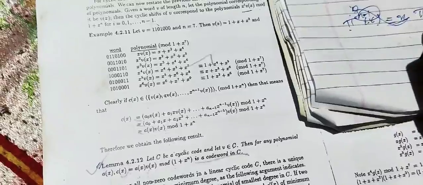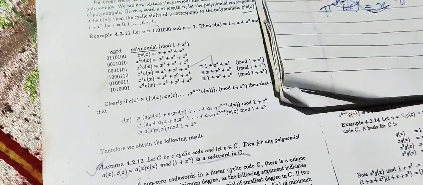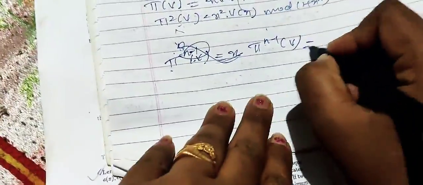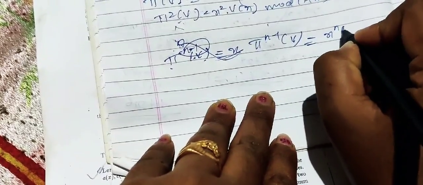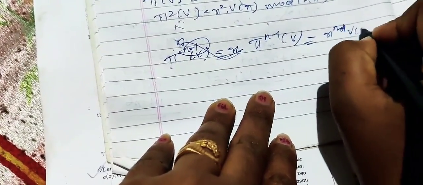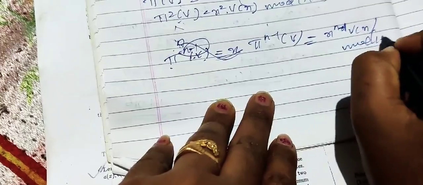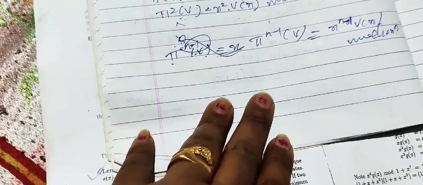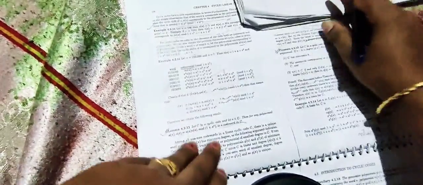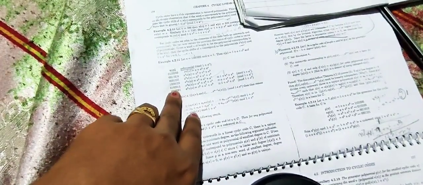So, pi n minus 1 of v corresponds to x raised to n minus 1 times v of x mod 1 plus x raised to n. So, this is the result. Okay, this is the result. Now, corresponding to this, we have a problem.